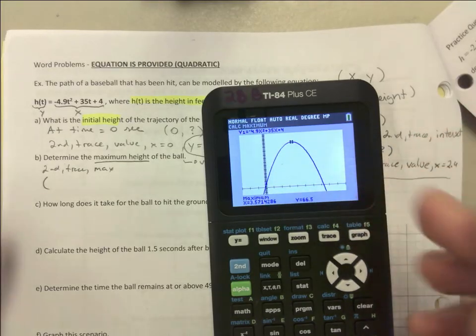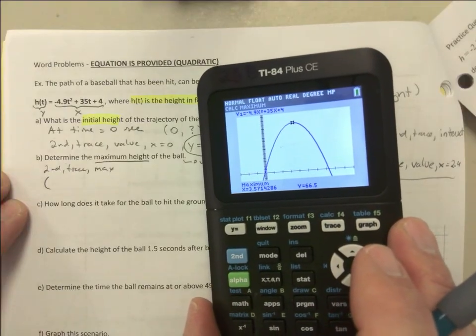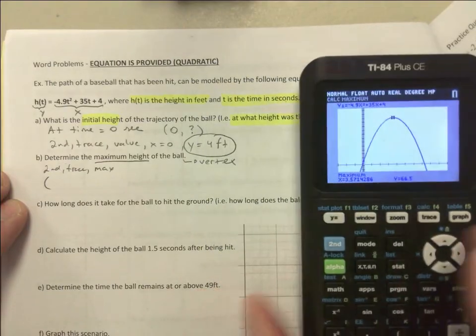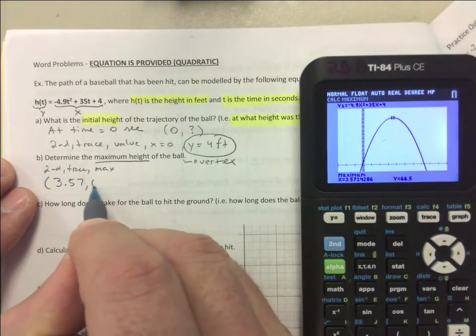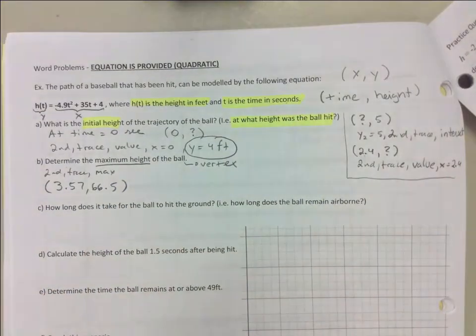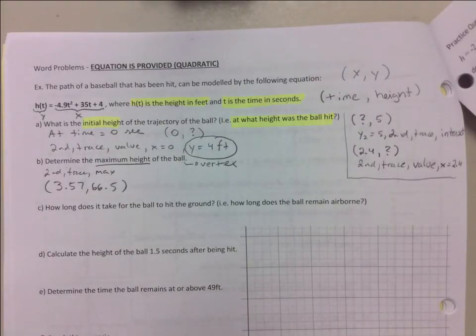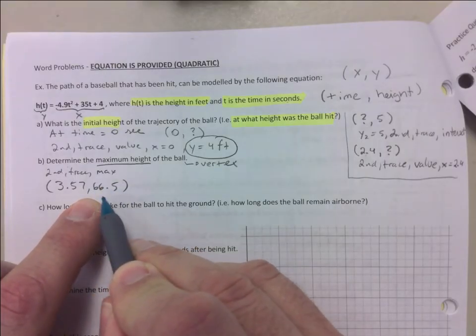And so I write down both of these numbers. I write down the coordinate, 3.57, 66.5. And some students just leave it like that. But this is not quite right, because I don't know which one is it. Do you know which one it is, right? So we want the maximum height, so it's the 66.5, right?